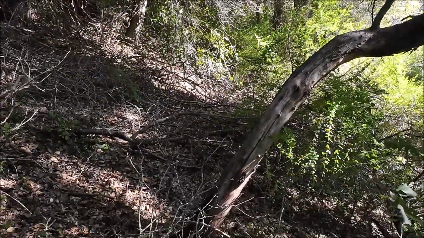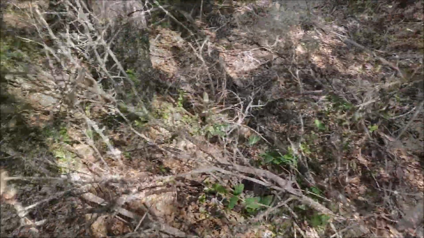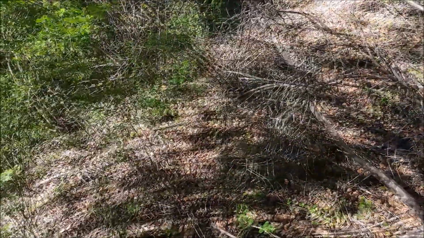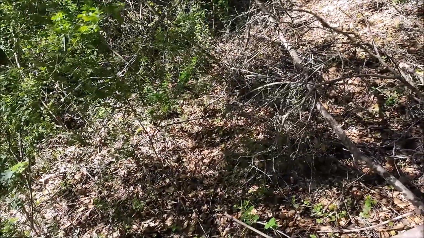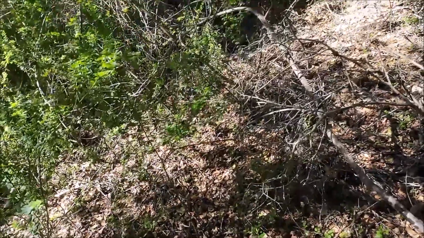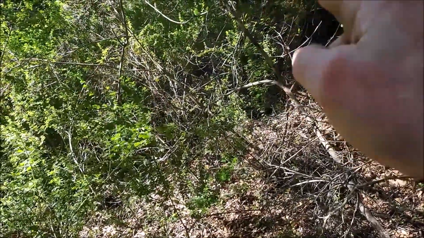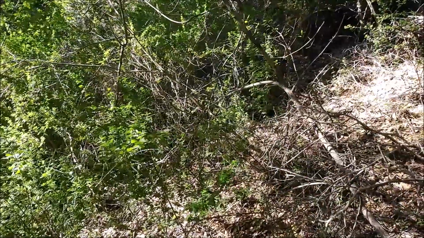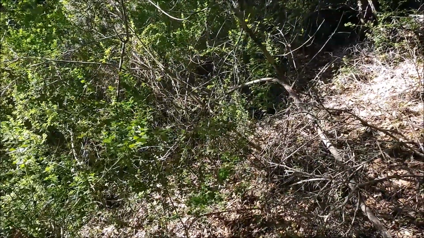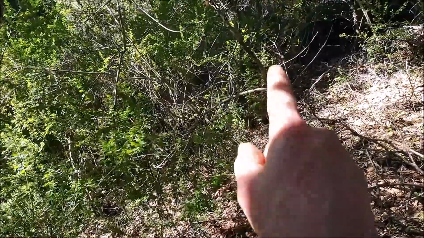At least according to the hillshade map, this is the road, but I'm just not seeing something that looks like a road. It's very faint on the hillshade map, but I'm thinking I might try going a little farther up there if I can get through the brush, because the farther up you go, the more distinct the road is.